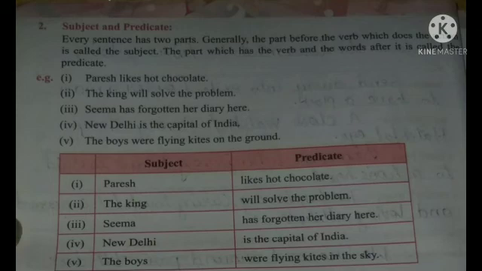For example, Paresh likes hot chocolate. Here, as you can see in the box, "Paresh" is the subject, because the subject is the person or thing doing an action, or the person or thing that is the focus of the sentence. And "likes hot chocolate" is the predicate, telling something about the subject.